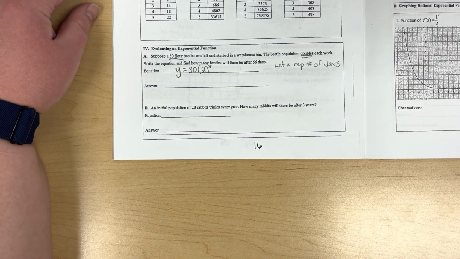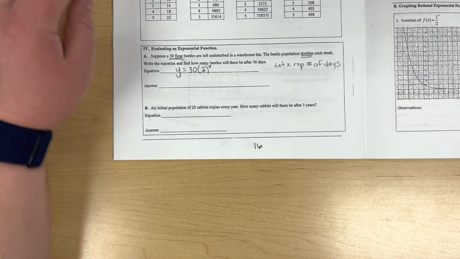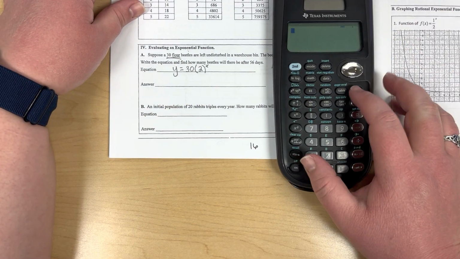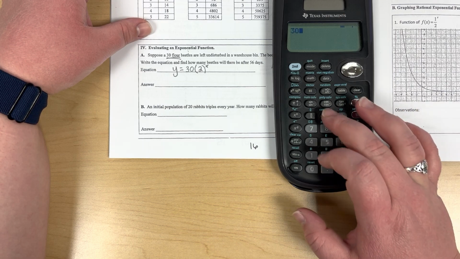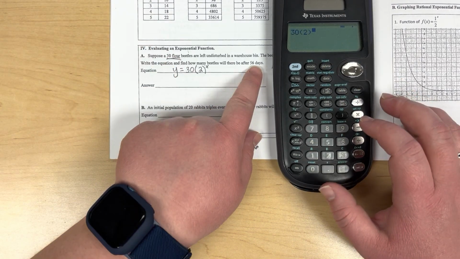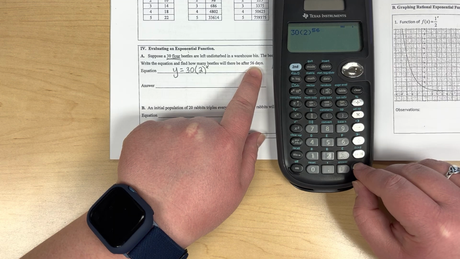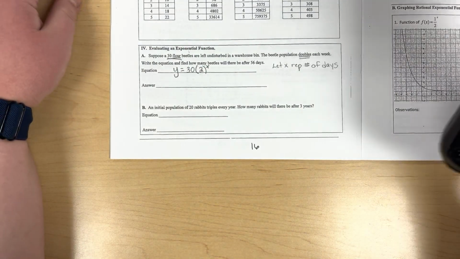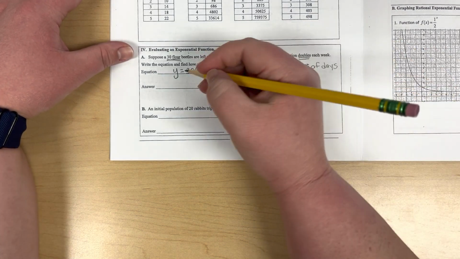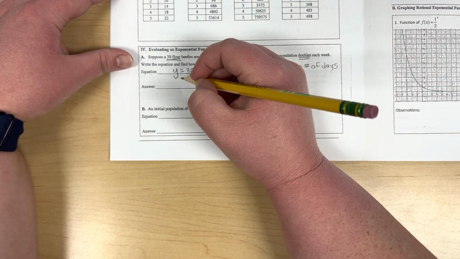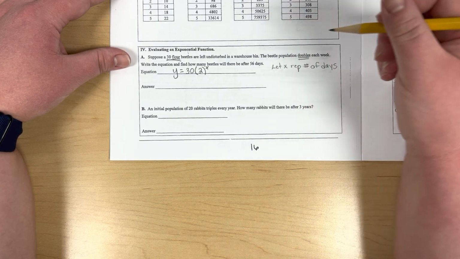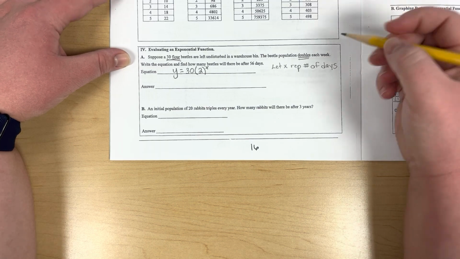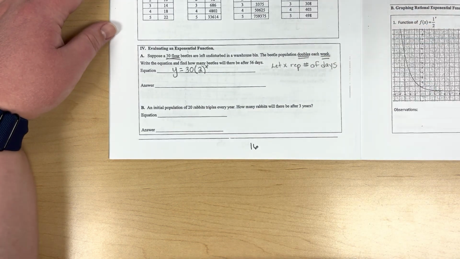From there, I need to figure out how many beetles there would be after 56 days. So I'm going to take my calculator here and figure that out. So I have 30 times 2 to the 56th power, because that's how many days have gone by, and I get a very big number. It's times 10 to the 18th. Oh, hold on a minute. It doubles each week. That's where I messed up. I knew that that was not right.